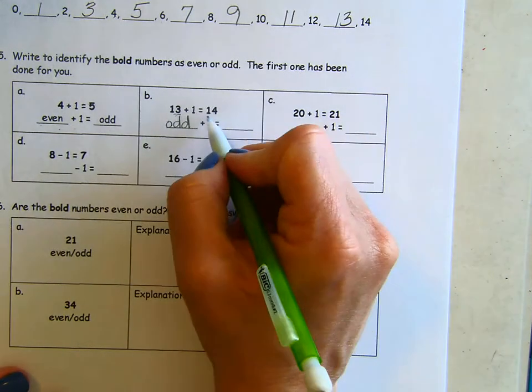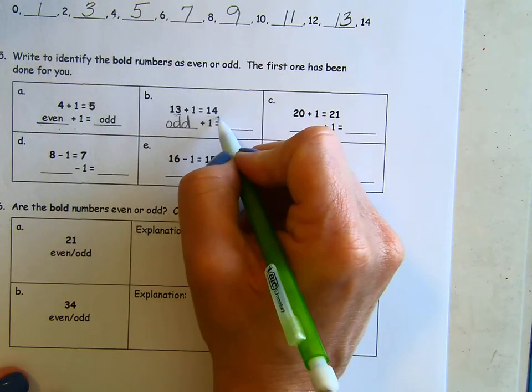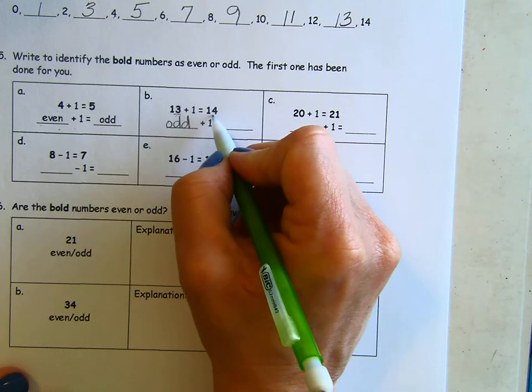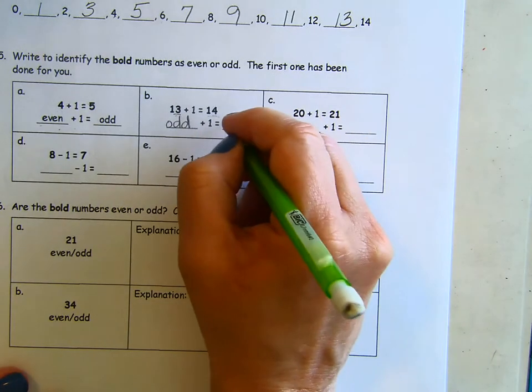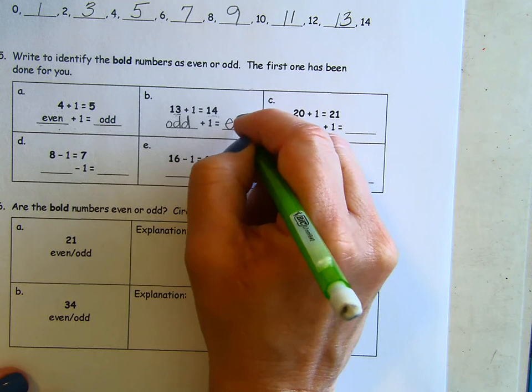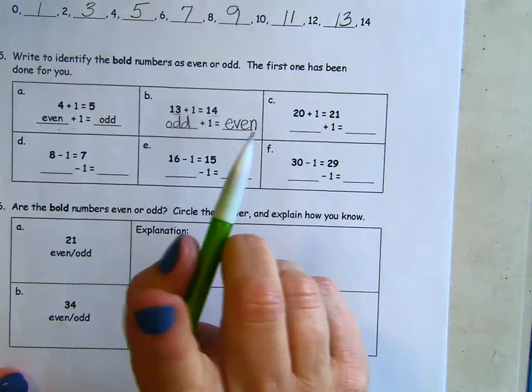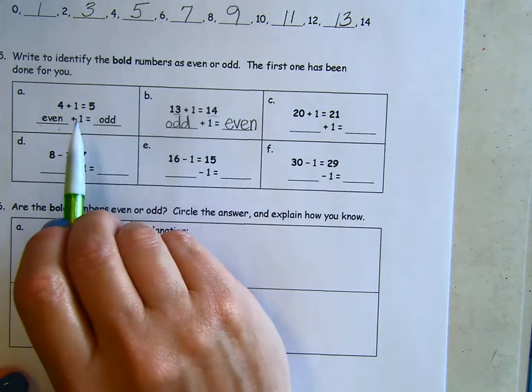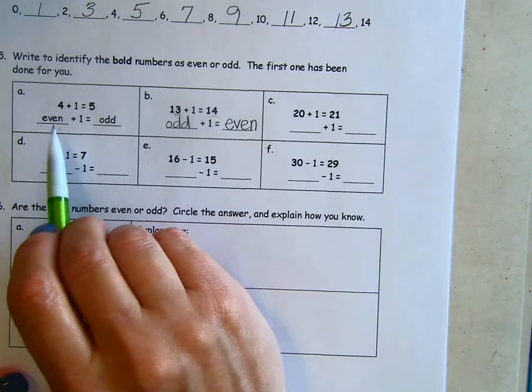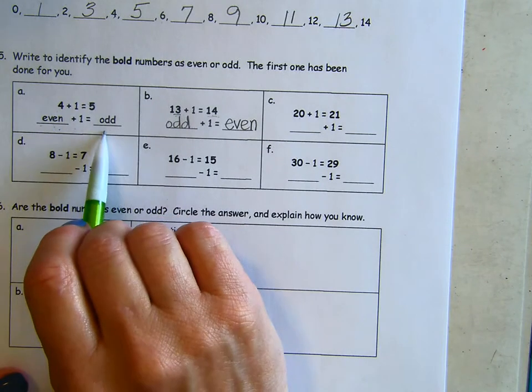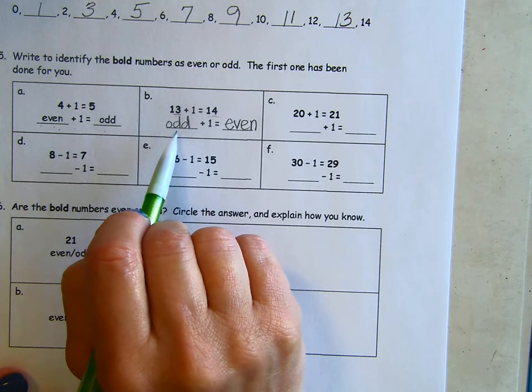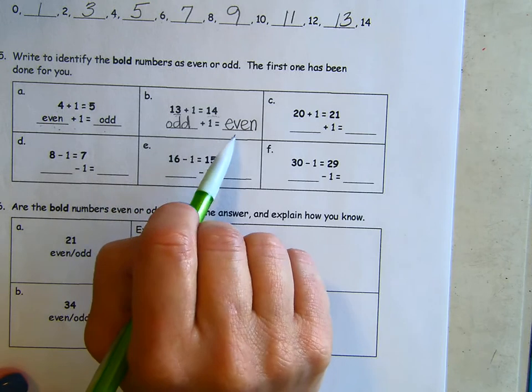Is there a doubles fact that equals 14? Yes, there is. 7 plus 7. And it ends with a 4. So 14 is even. If we add 1 to an even number, we get an odd number. If we add 1 to an odd number, we get an even number.